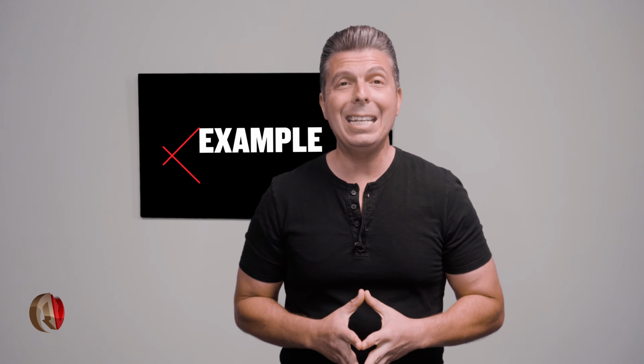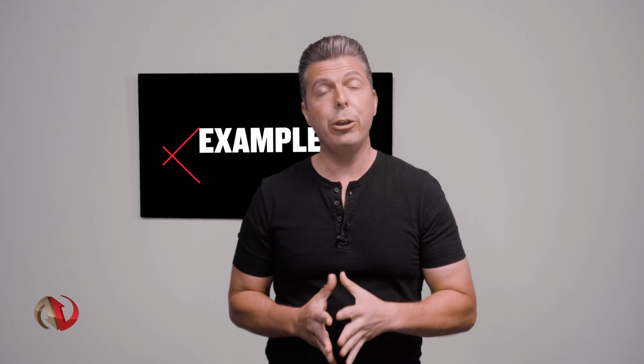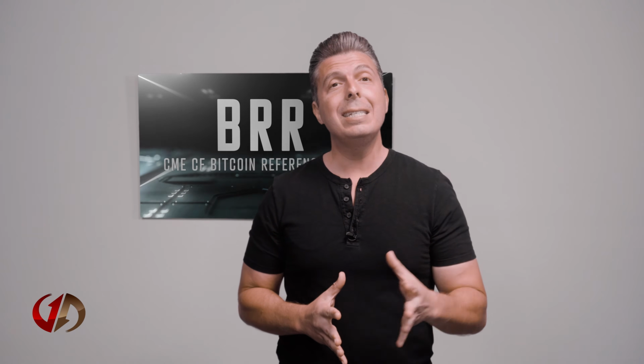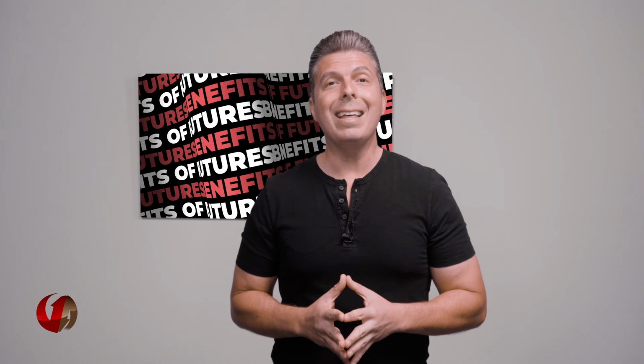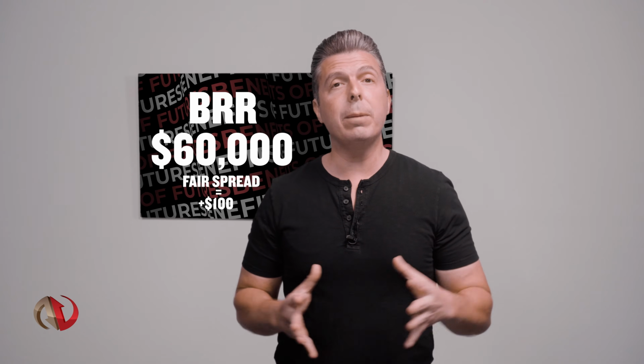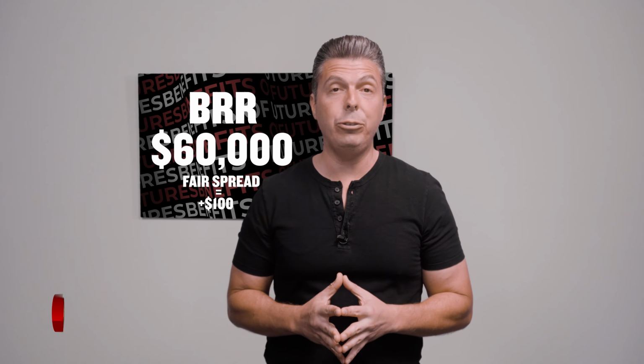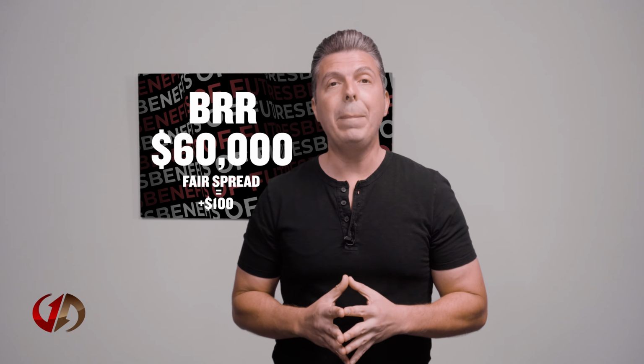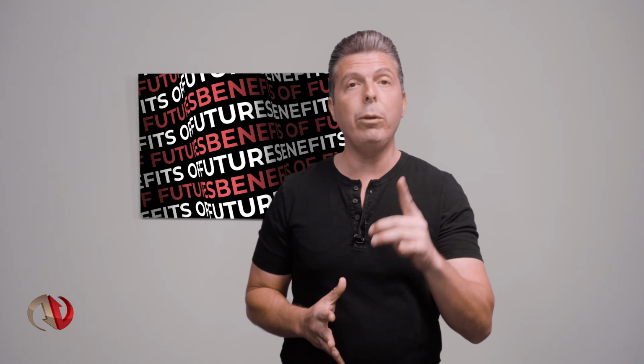Example: at 9 a.m. Eastern Time, a Bitcoin-focused fund manager receives an inflow of $5 million, which needs to be allocated to the benchmark CME CF Bitcoin Reference Rate, BRR, for that day. With Bitcoin futures trading at $60,000 per Bitcoin, the trader calculates that the fair value of the spread between Bitcoin futures and the BRR is plus $100 per Bitcoin. She submits an order to buy 25 Bitcoin futures contracts via BTIC symbol BTB at that spread of plus $100, based on that day's Bitcoin reference rate.